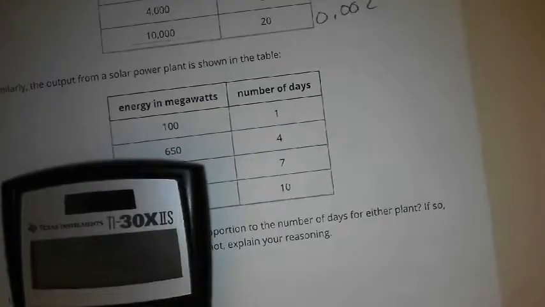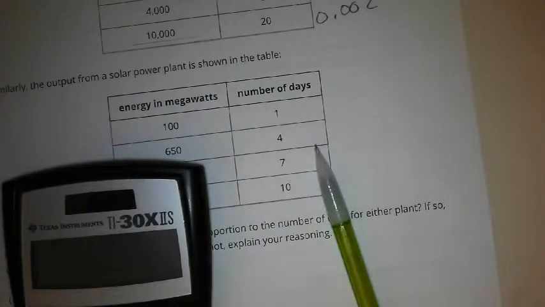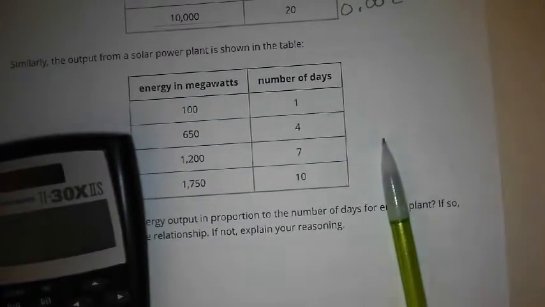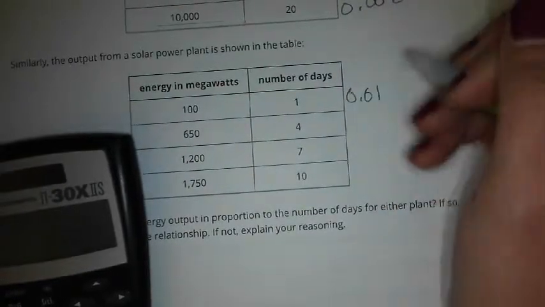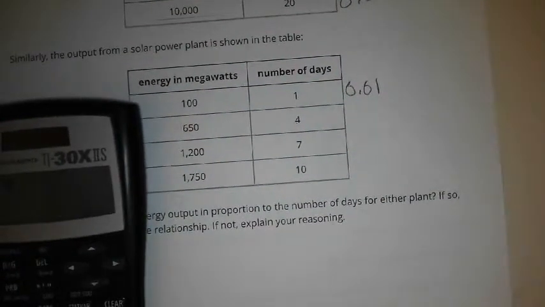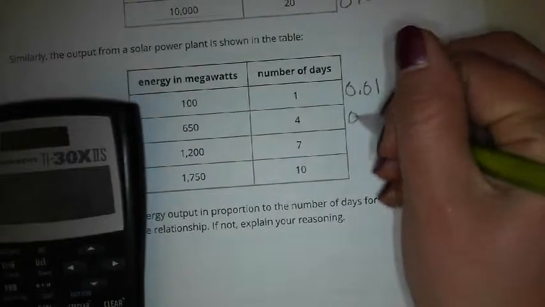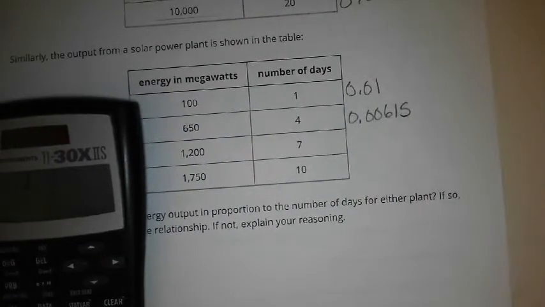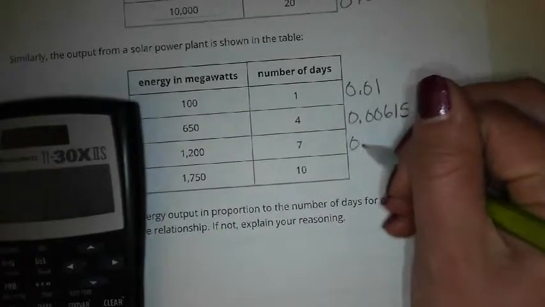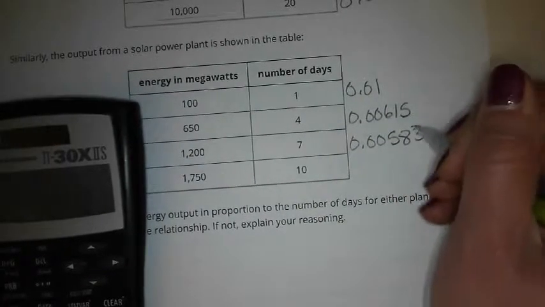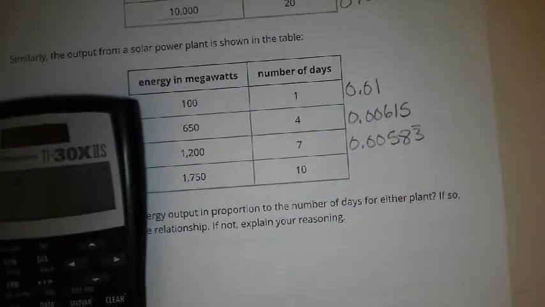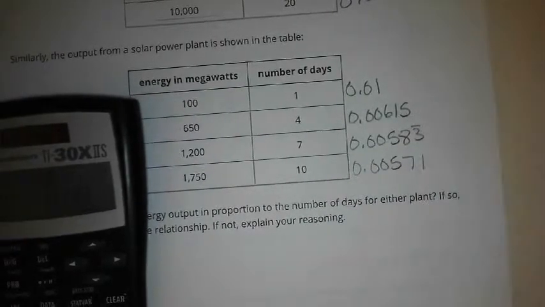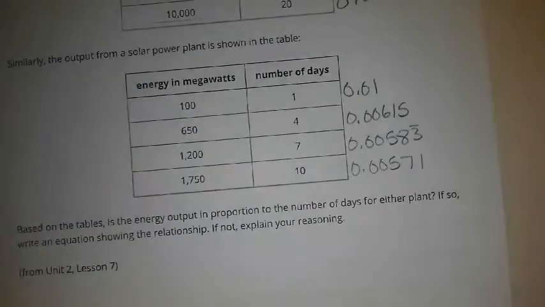Okay, let's go ahead and check this one. So we're taking 1 divided by 100, which is 0.01. 4 divided by 650. Whoa, that doesn't look good. I'm only going to go that far. 7 divided by 1,200. Okay, already I can probably tell this is not going to be proportional. 10 divided by 1750, 0.00571. Okay, so those did not match.